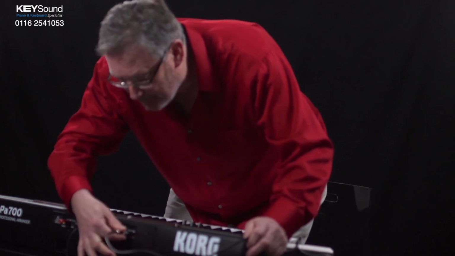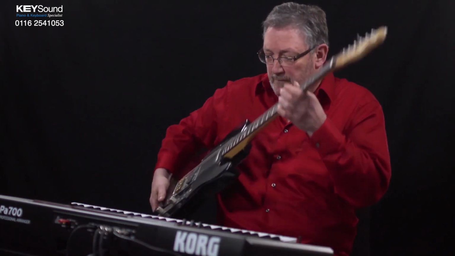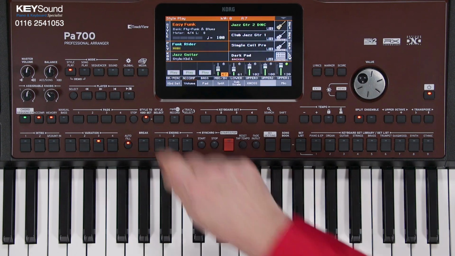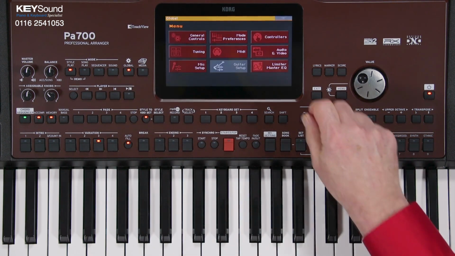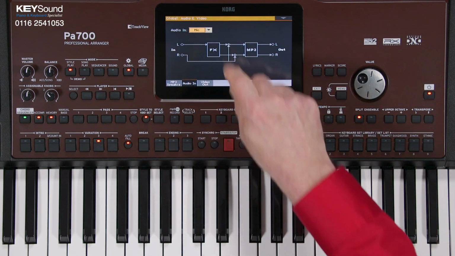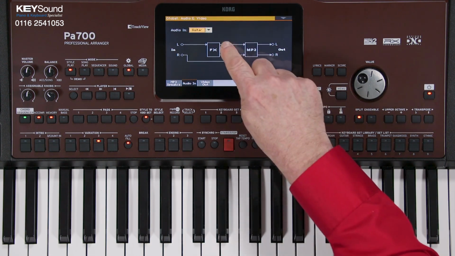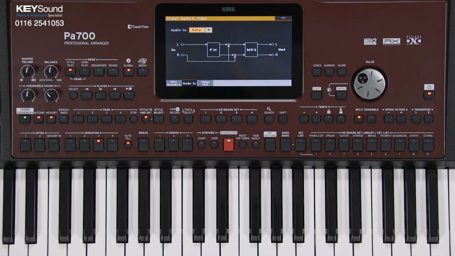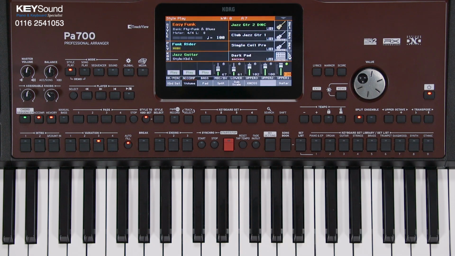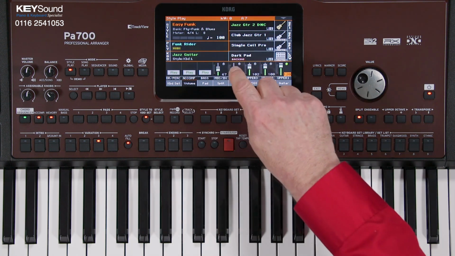Now let's plug in a guitar. Global, Menu, Audio Video, Audio In tab. Change the input routing to guitar. We could go to the same global mode page we used to adjust the input of the microphone, but this time press Exit, go to the Volume tab of Style Play, and adjust the input gain from here.